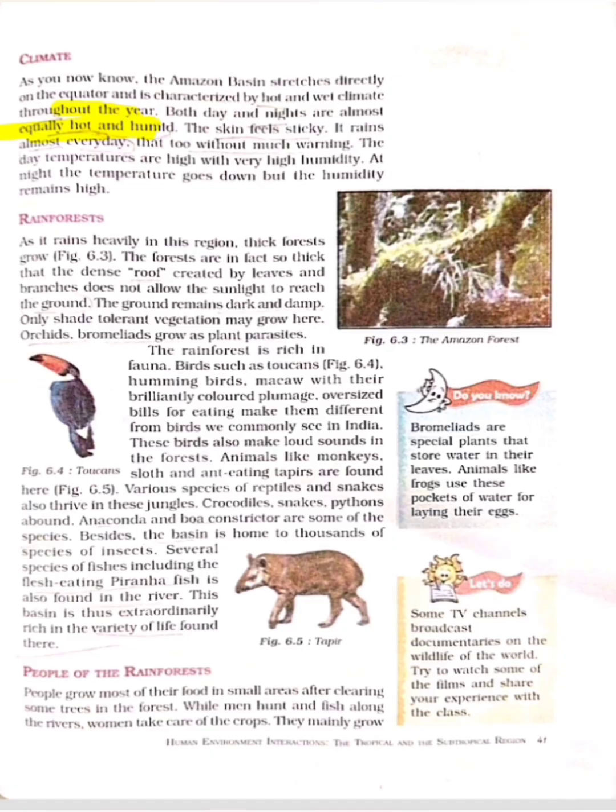This basin is thus extraordinarily rich in the variety of life found there. So we can conclude that there is a rich variety of fauna as well as flora, and also fishes and reptiles, and thick forest.